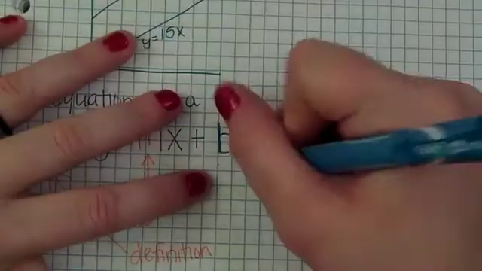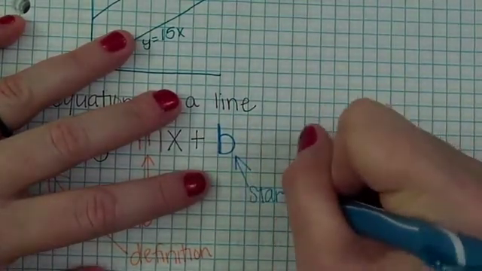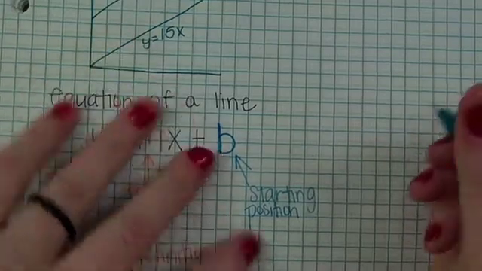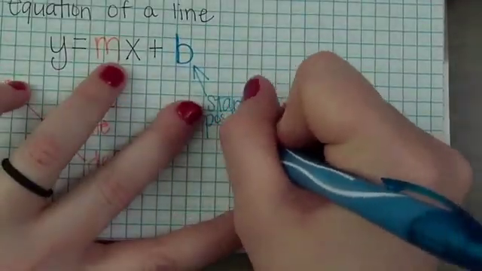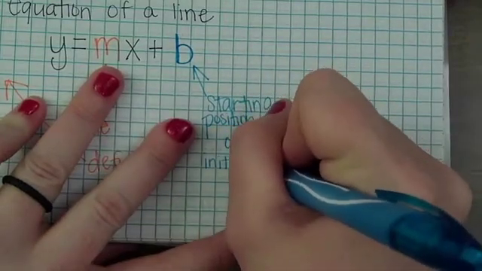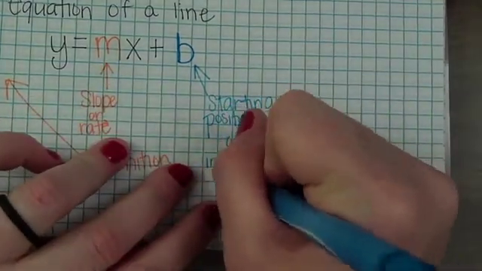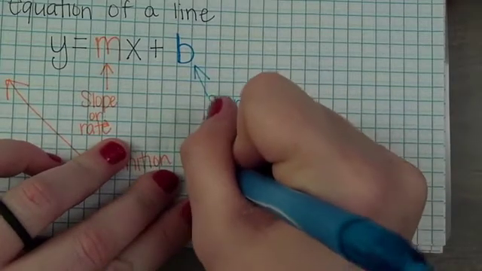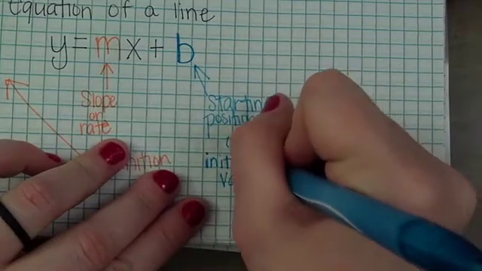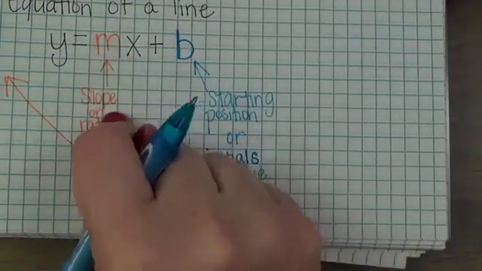And then the b is starting value or starting position. We will also sometimes call it initial. Like if you think about your initials in your name, it's the first letter. So initial is where you start. Initial value is where you start. So starting position is b, m is your slope.